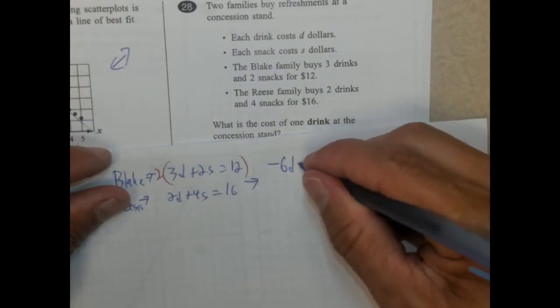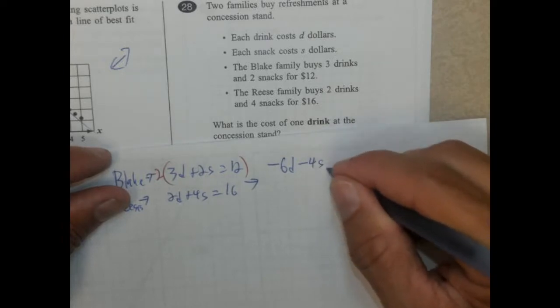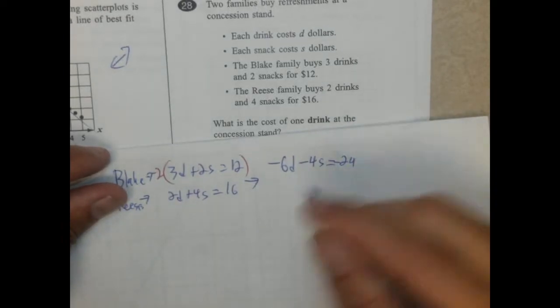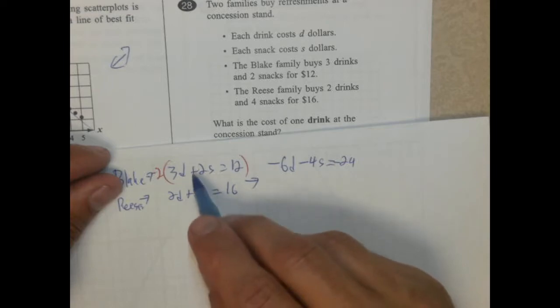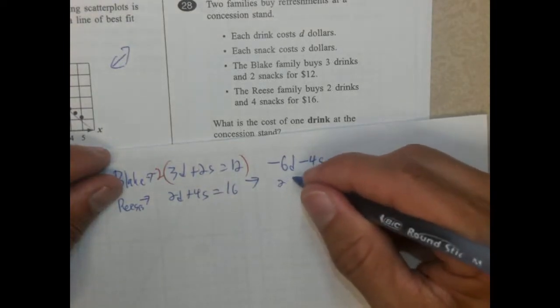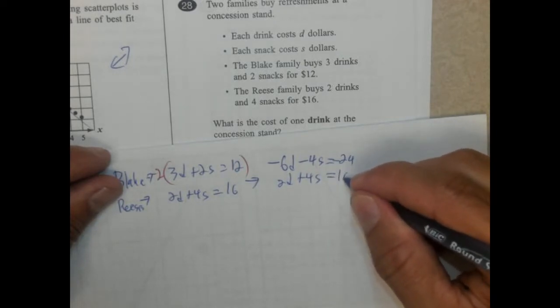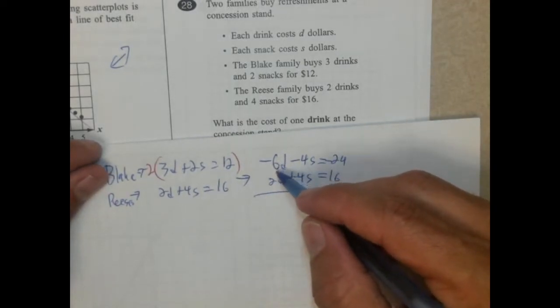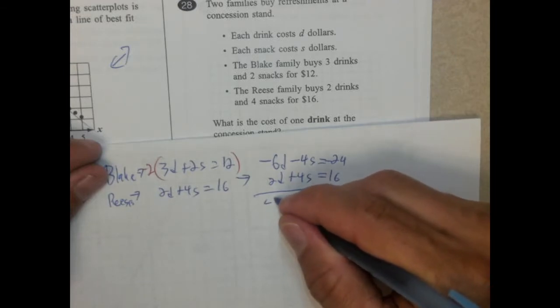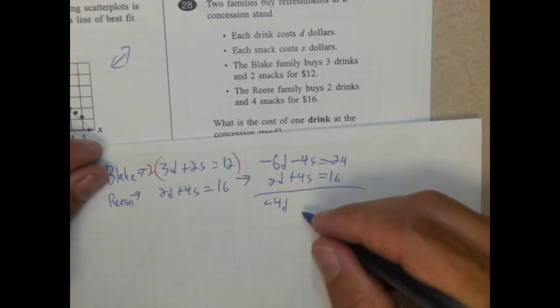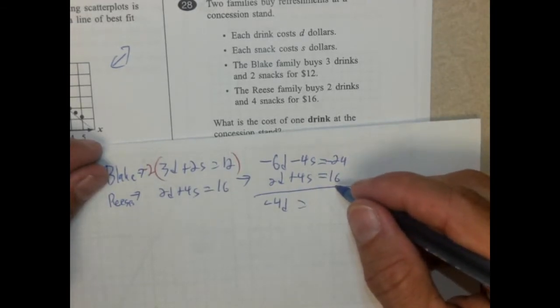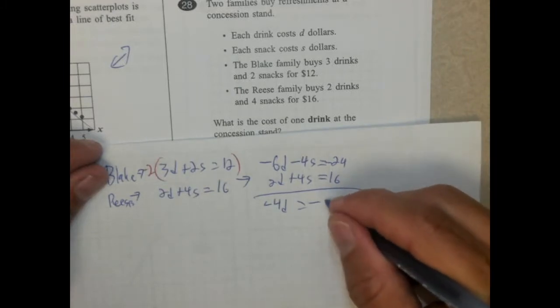-6D minus 4S equals -24. The reason we're multiplying by a negative is because they have the same sign, so we want them to have opposite signs, so they end up canceling out, or eliminating rather. So 4S equals 16, and now we just combine these together. So -6D plus 2D is -4D. These cancel. And then -24 plus 16 is going to be -8.